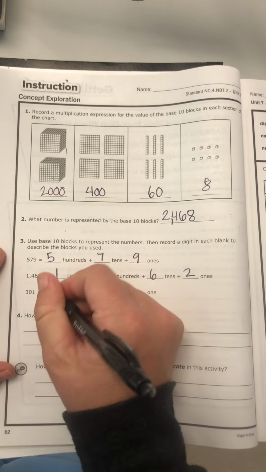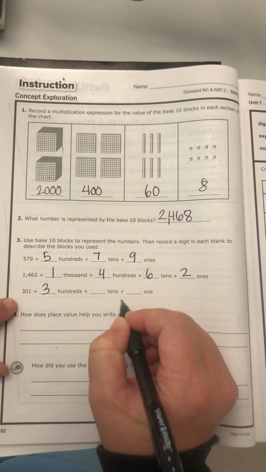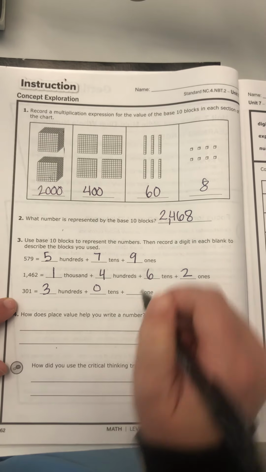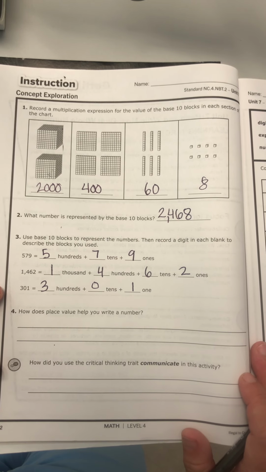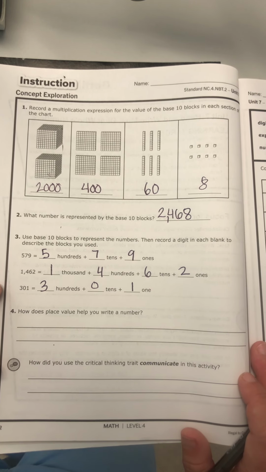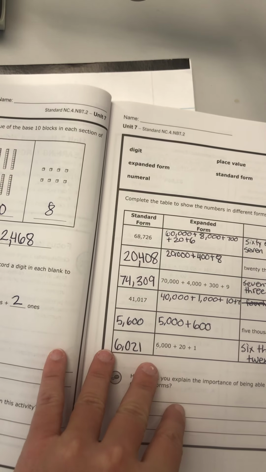Then 301, we have 300, 0 tens. We don't have to put anything. We can put 0. And then 1 1. You see our pattern. Very good.